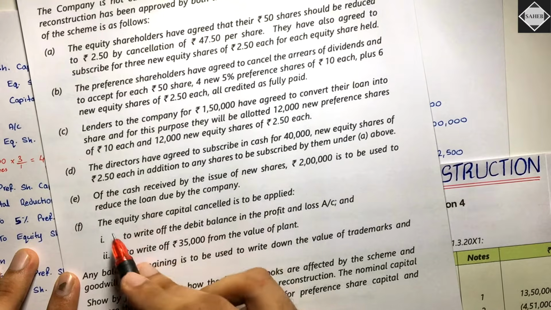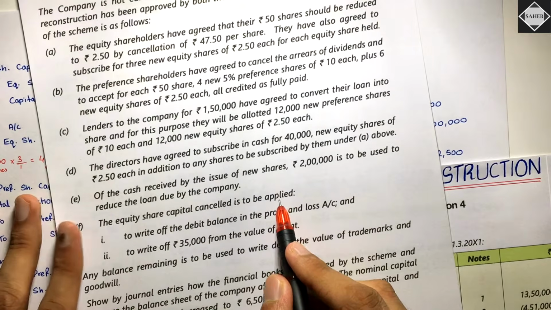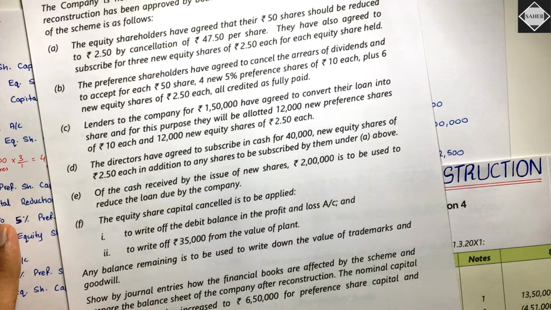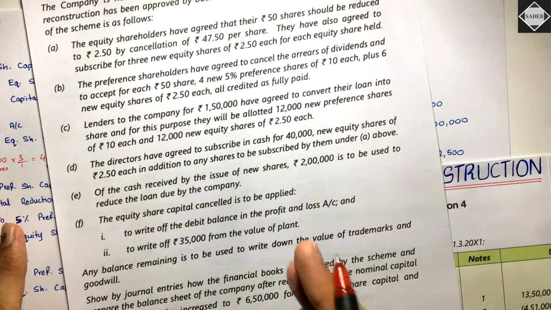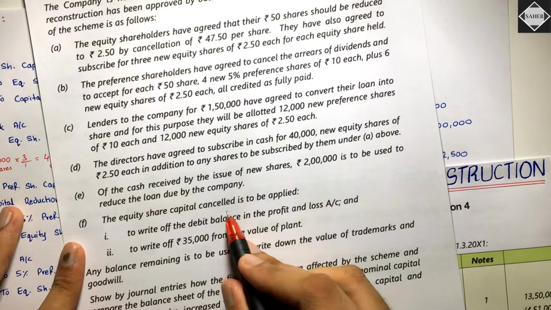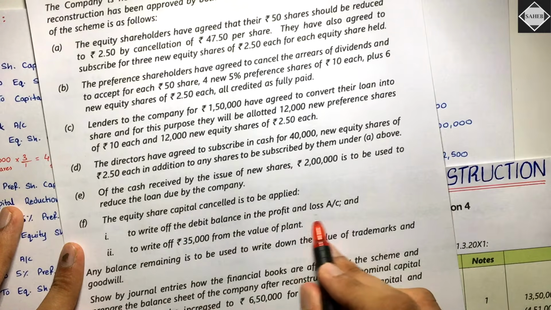See here, the equity share capital cancelled is to be applied. Now see, we have cancelled equity share capital and because of that we have a capital reduction balance now, isn't it? Yes. So that balance we have to utilize, and that's what they are saying over here in this F point. The equity share capital cancelled is to be applied to write off the debit balance in profit and loss account.